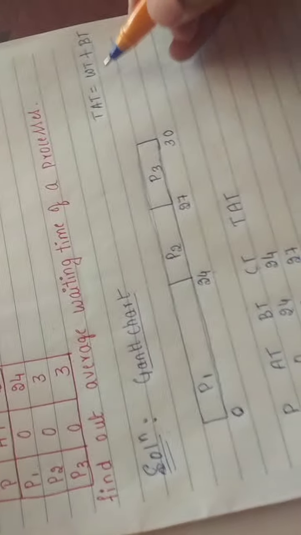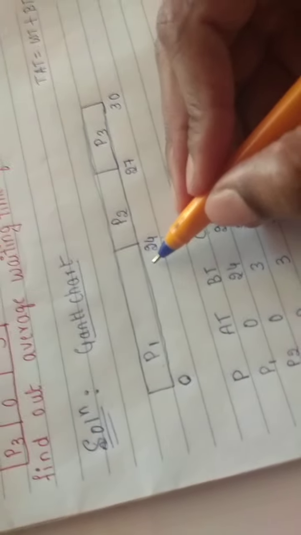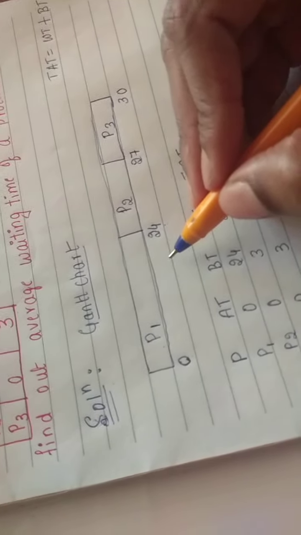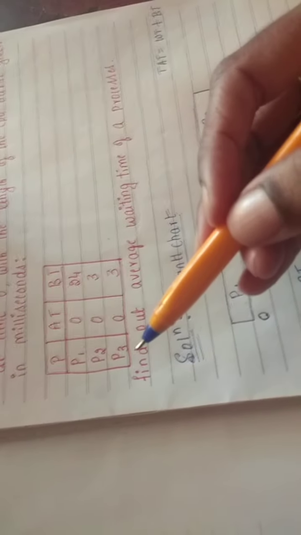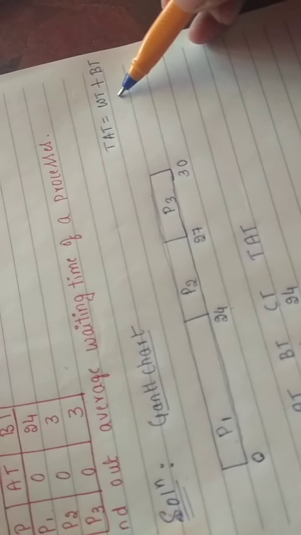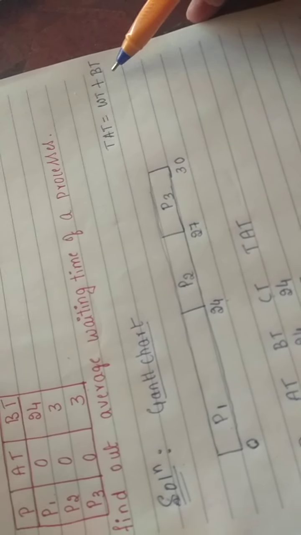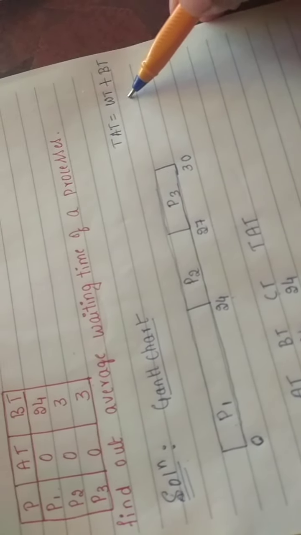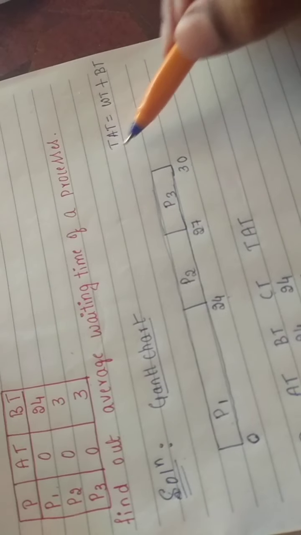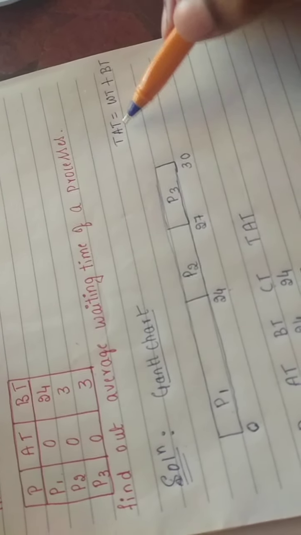When the process enters the CPU, it may wait, or it is going to execute. Two things it can do: one, it can wait; two, it can execute. So that is why the turnaround time of a process is waiting time plus burst time. Either it is in an execution state, or in a waiting state, otherwise it is terminated.